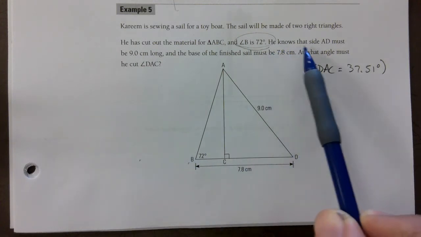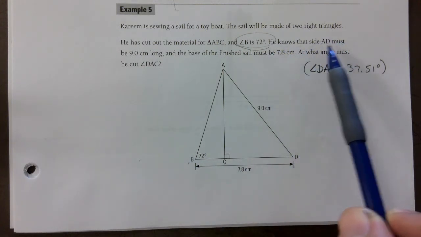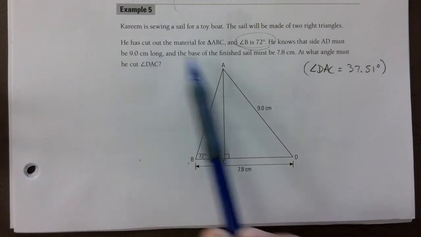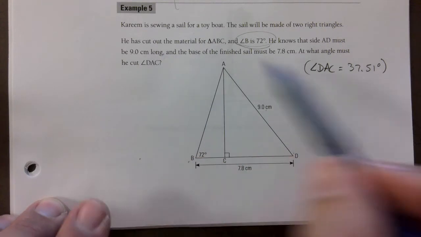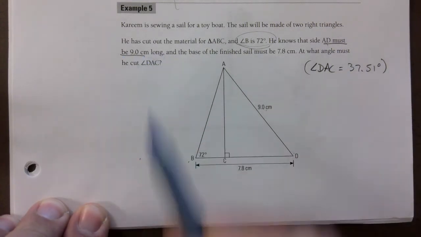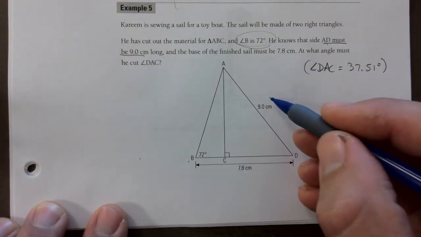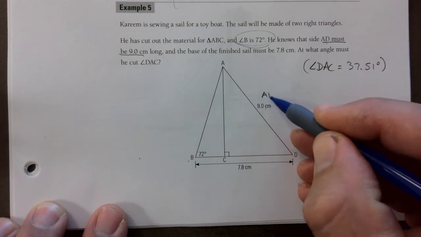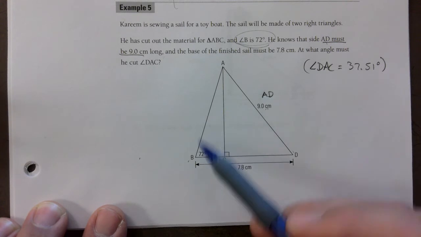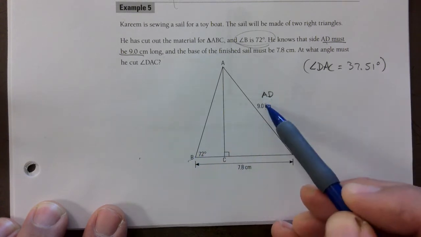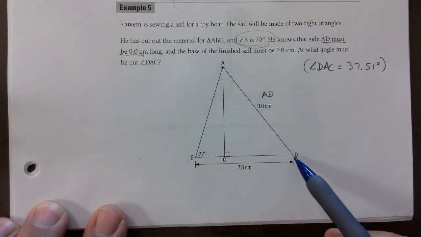That one you know. He knows that side AD must be 9 centimeters long. So from A to D, 9 centimeters. So it's notation, right? Let's call this, put AD here, right there. This is, we can call it side lowercase b, but we can also call it AD, right?